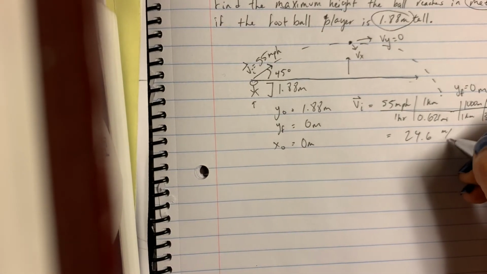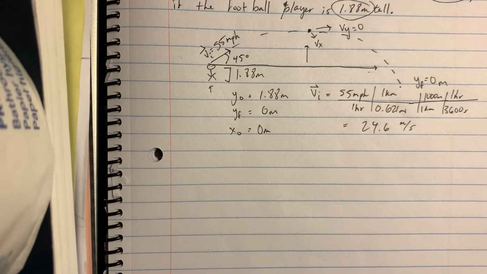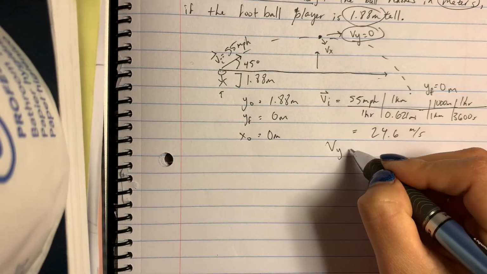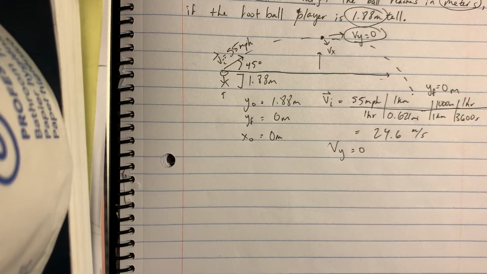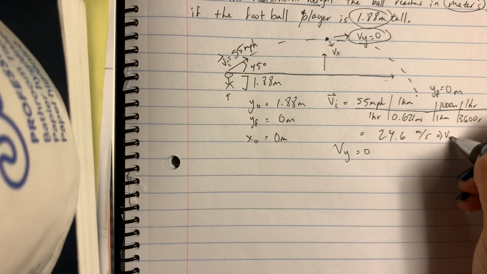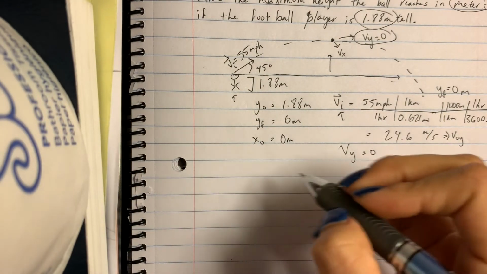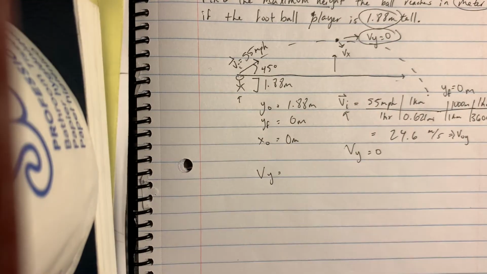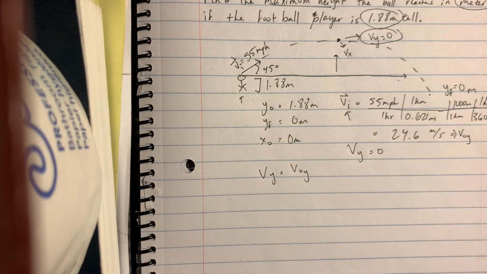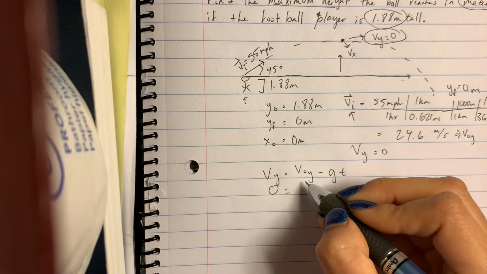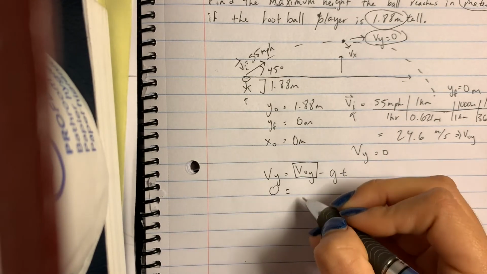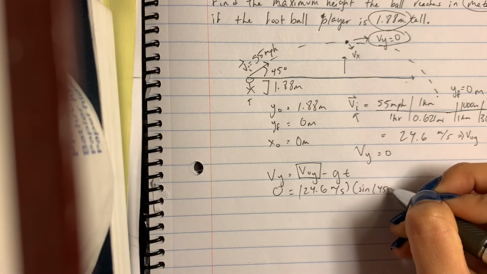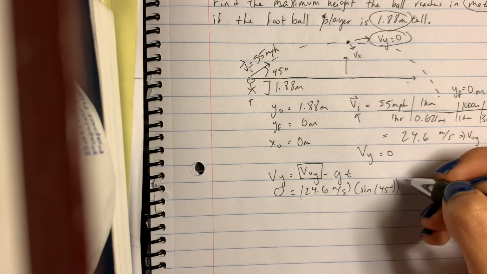24.6 meters per second. We can now start thinking about the kinematic equations which are at our disposal. Since we know Vy at its maximum height is equal to 0, and we can calculate the initial Vy naught, I suggest in order to find the time at which the ball is at its greatest height, we use this kinematic equation. V final is equal to V naught y minus gravity times time. In order to find our V naught y, we multiply V initial times the sine of 45 degrees, and this is to find the y component of our V initial.